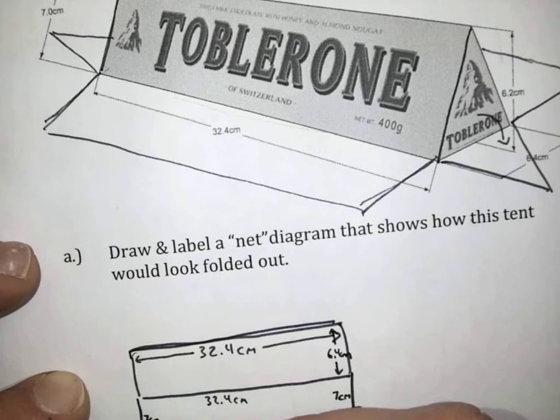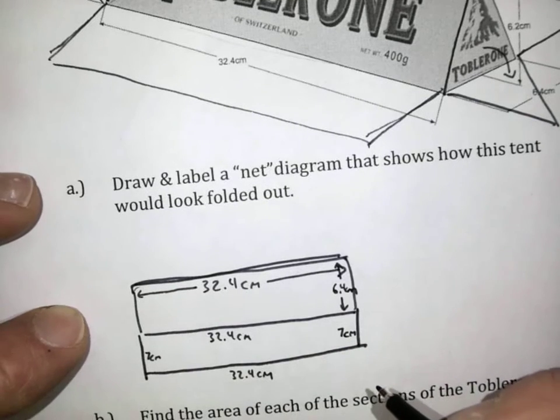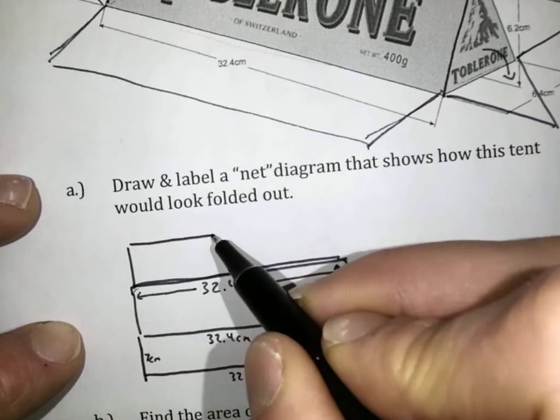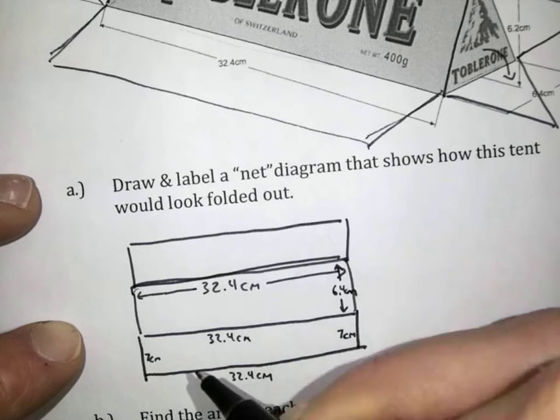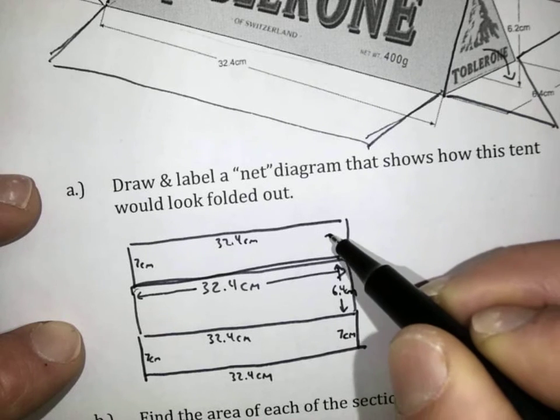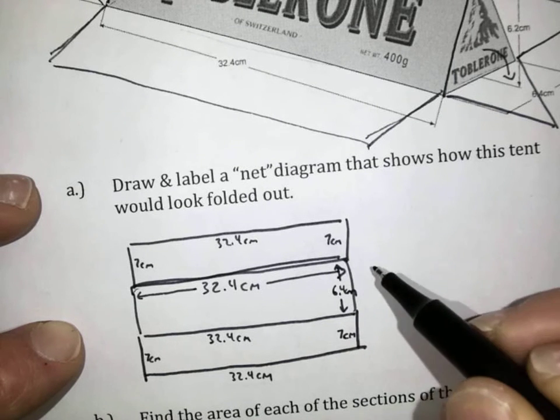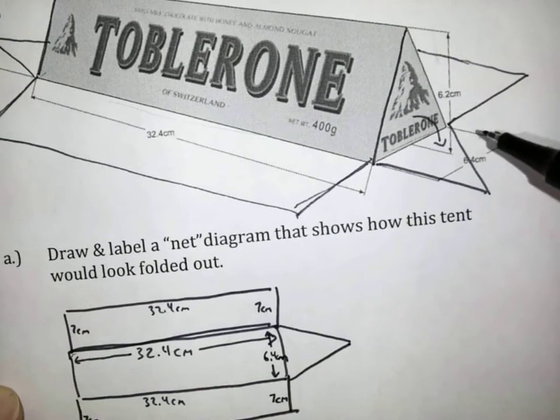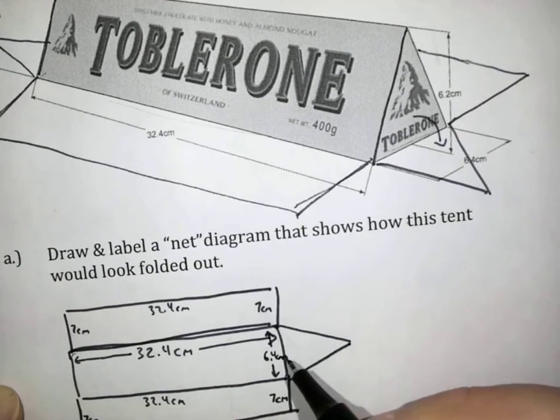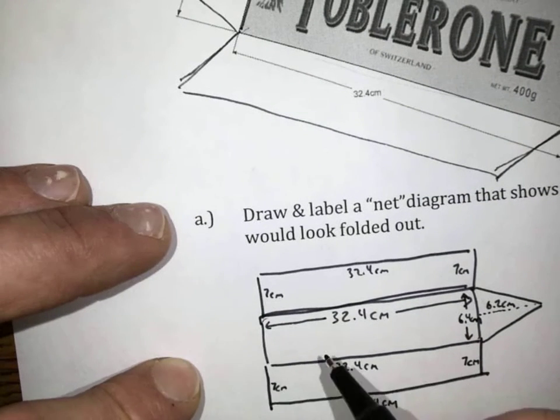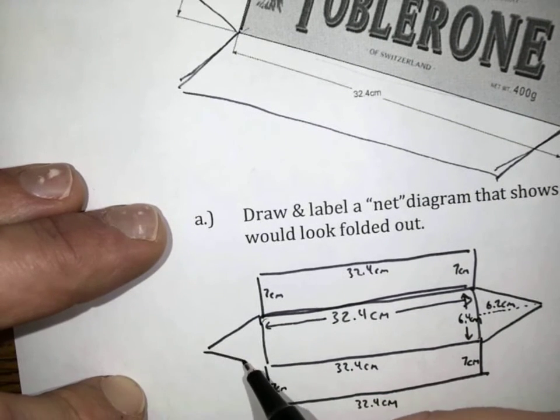And that'll be 7 centimeters as well. And this will be 32.4 centimeters in case I get confused. Okay, great. And then I'm going to label this one all the way across. And it's going to have the same dimensions, 7 centimeters. This is 32.4 centimeters and 7 centimeters. Great. And this triangle out here, well, it looks like it has a height of 6.2 centimeters. And this one has a height of 6.2 centimeters as well.